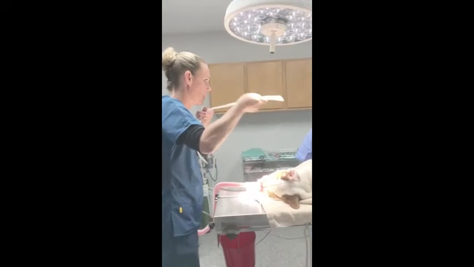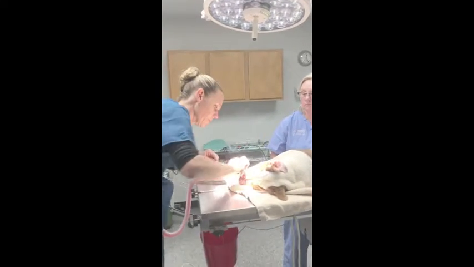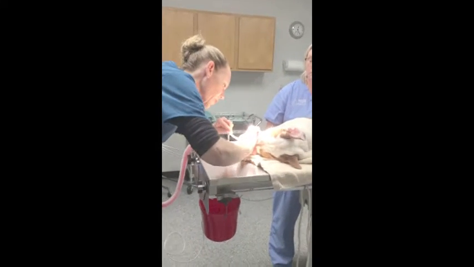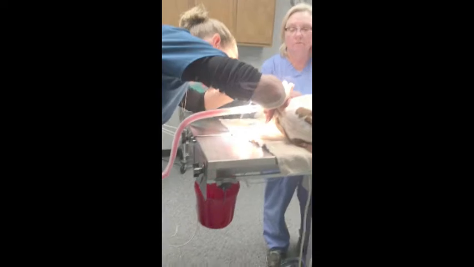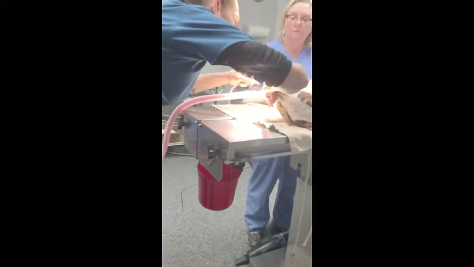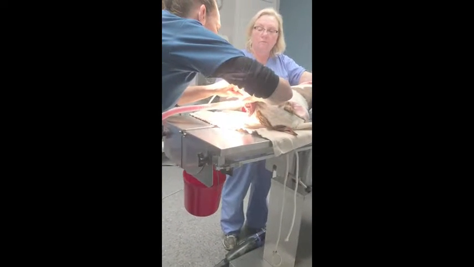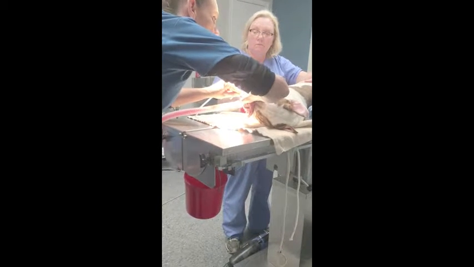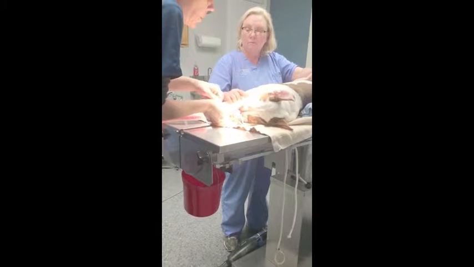So the point of a gastric tube is to remove gases, any excess fluid, or to be able to give the dog medicines through to his stomach.